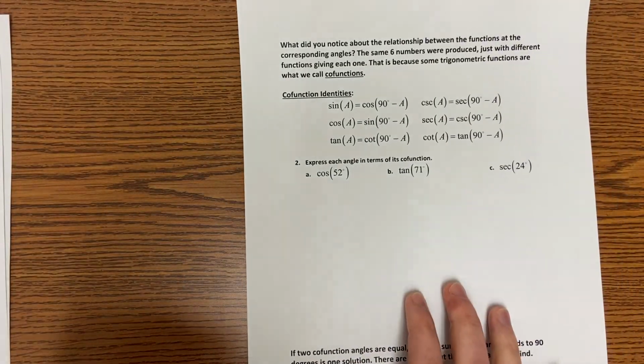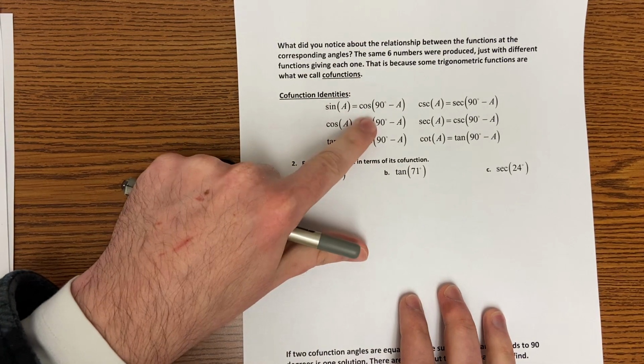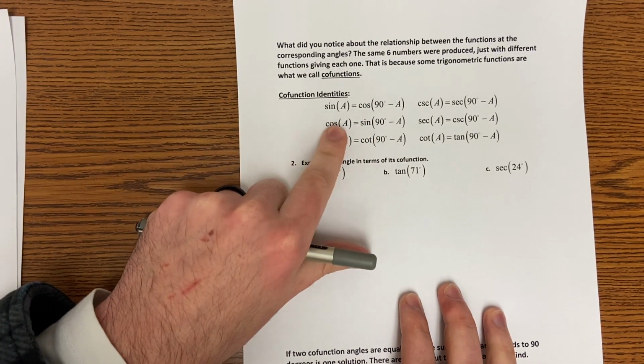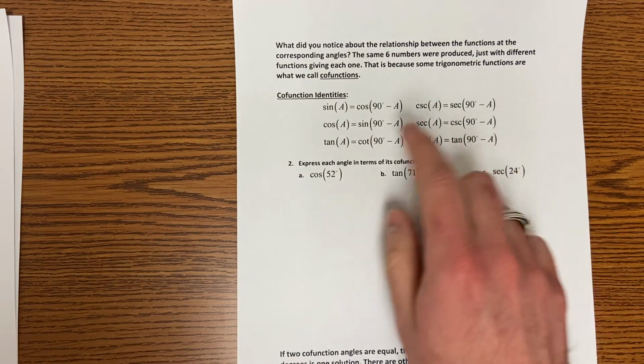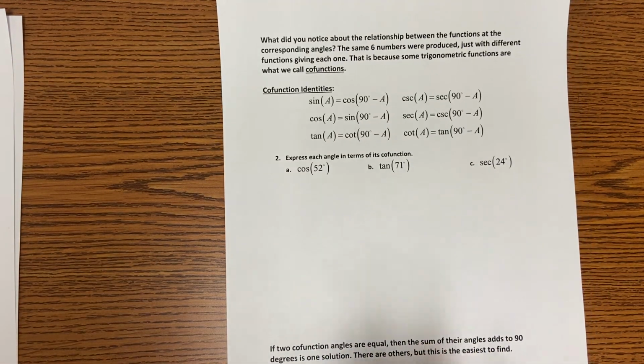That is to say that sine of A is equal to cosine of 90 minus A, and similarly cosine of A is equal to sine of 90 minus A, and the same for secant and cosecant, and the same for tangent and cotangent. Now, reciprocal functions and cofunctions are not the same. Reciprocal functions are the ones where you would just take the reciprocal to find the other value.